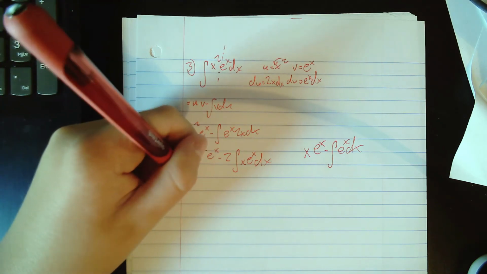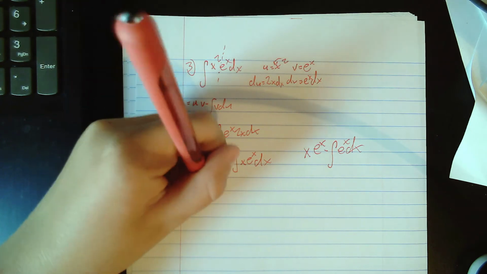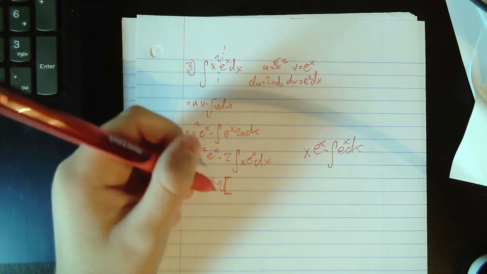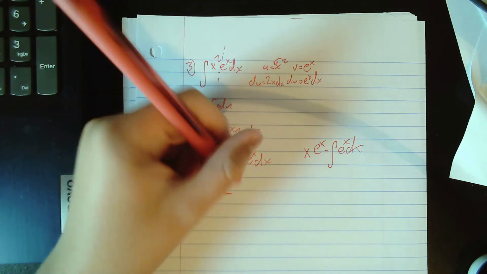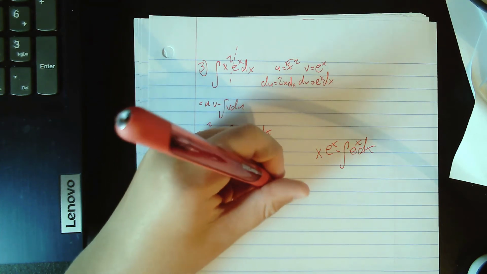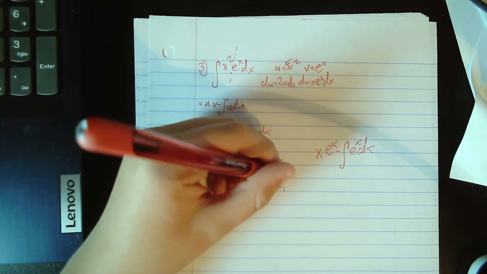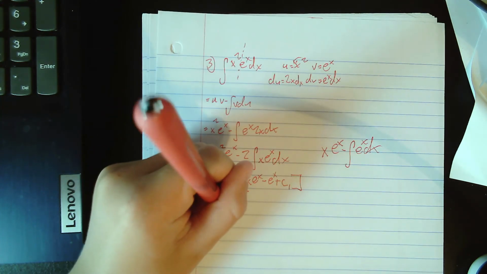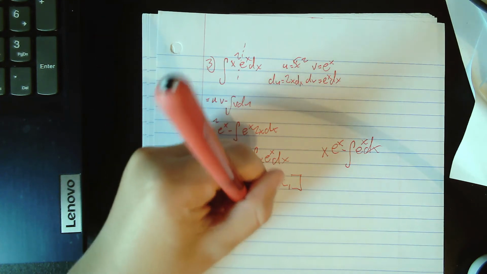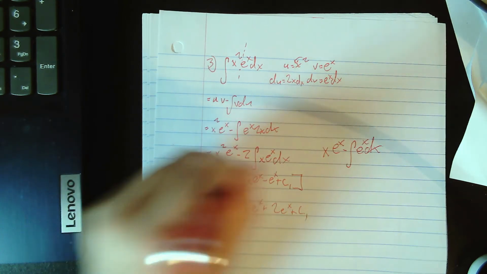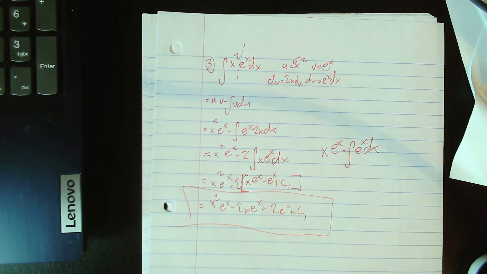So then that's going to be x squared e to the x minus 2 bracket, the integration of x e to the x minus e to the x plus the integration constant in bracket, which we can then spread out to x squared e to the x minus 2x e to the x plus 2 e to the x plus c1. That's your answer.